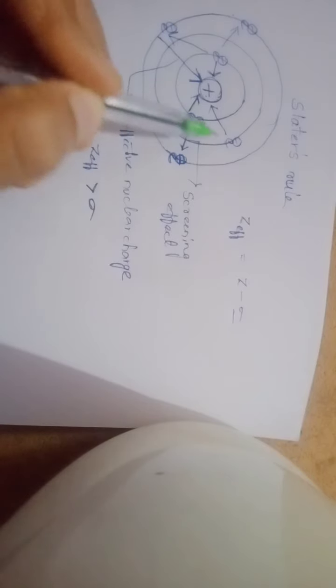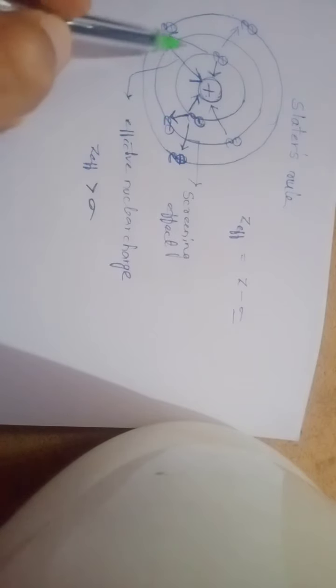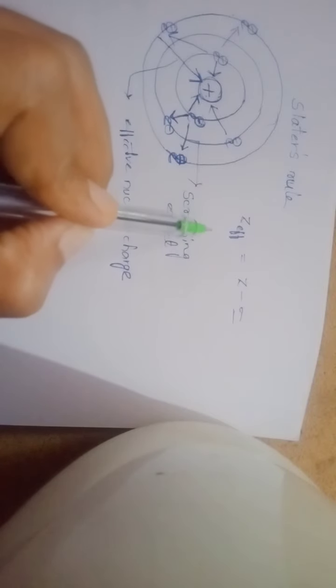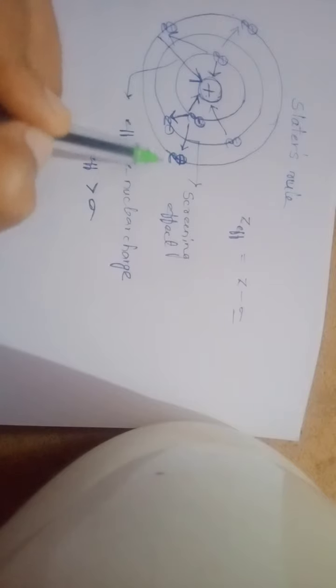By knowing this shielding or screening effect of inner electrons, we can calculate Z effective, or effective nuclear charge, of these electrons.